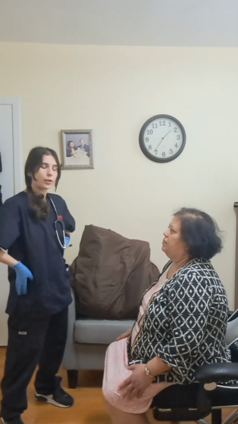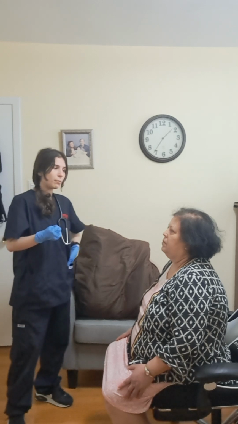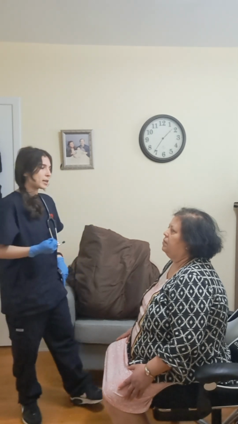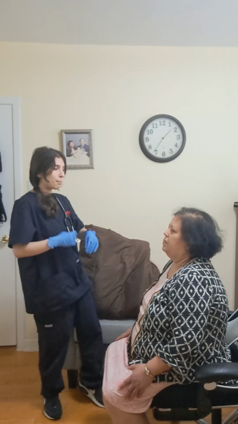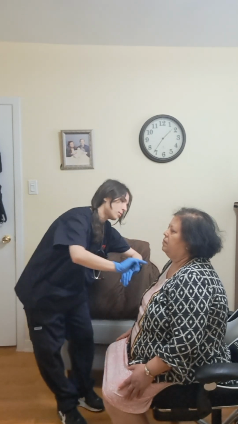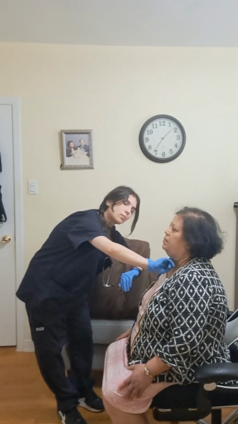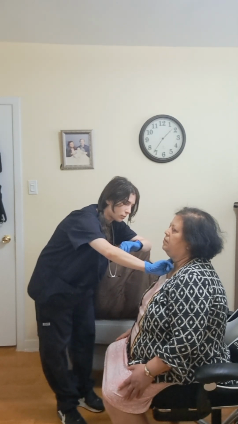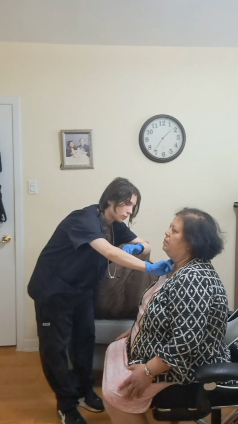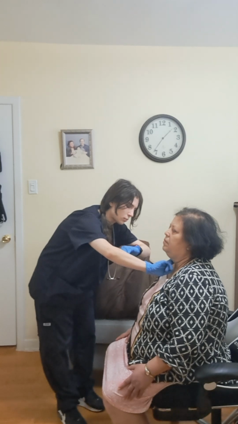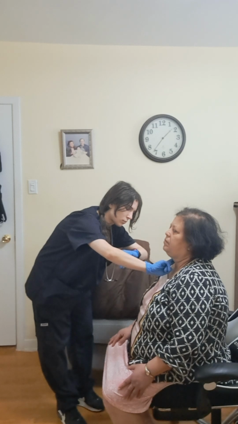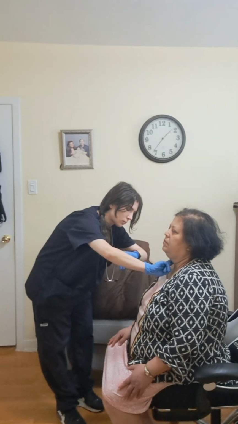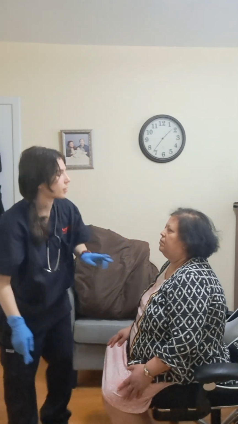Now we're going to test for the carotid arteries. One at a time, we're going to test the rhythm and rate. So I'm going to count for 15 seconds and then times the rate by 4 on both sides. Okay, now the other side.